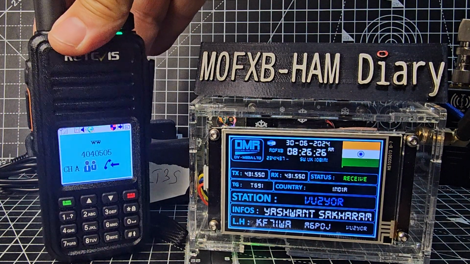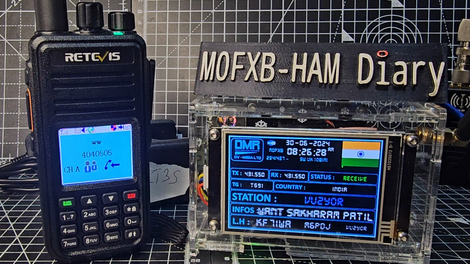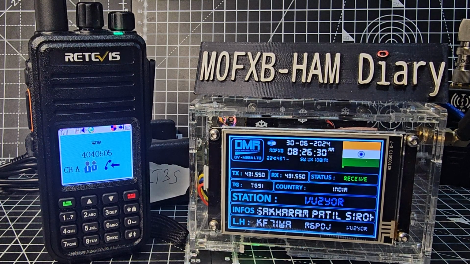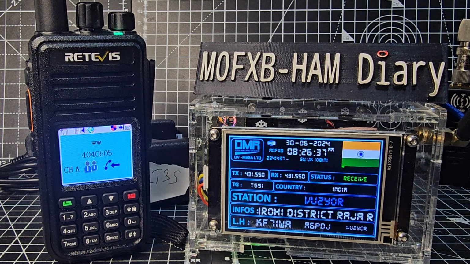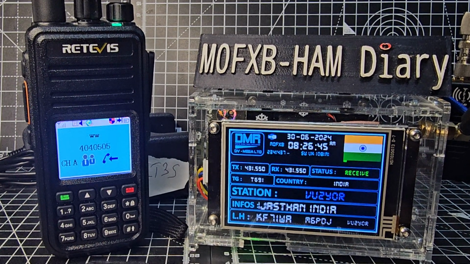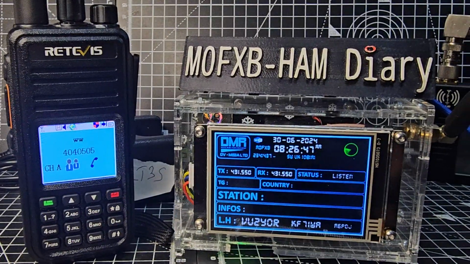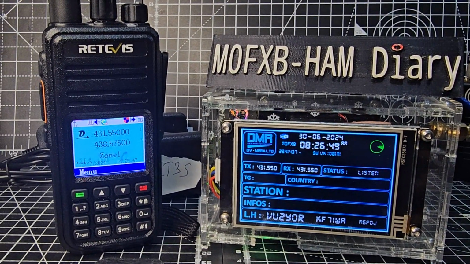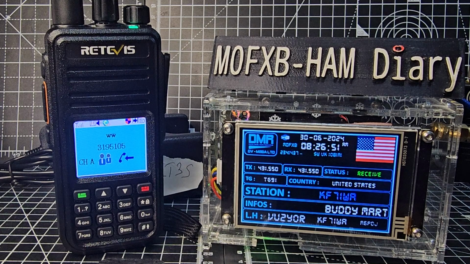With a radio like the Retevis RT3S, it won't hold the whole database. I think it holds about 150,000. I'd have to check the exact amount, but it's not enough. With the newer modern radios, they do hold 200 or 250,000, which is enough. But you can pick and choose which countries you want to listen to or see that information on. So really that's it.